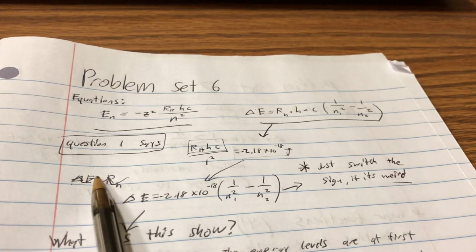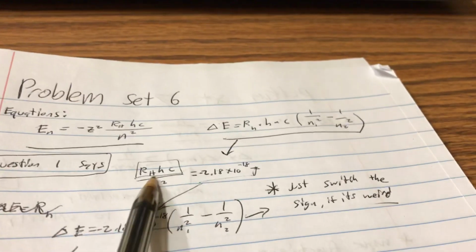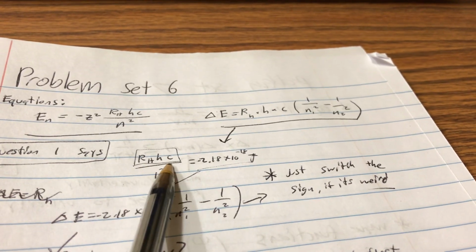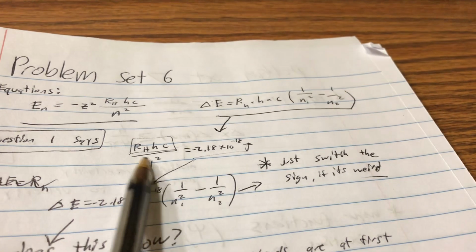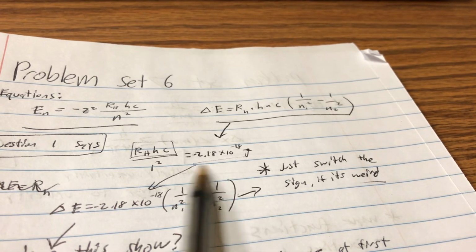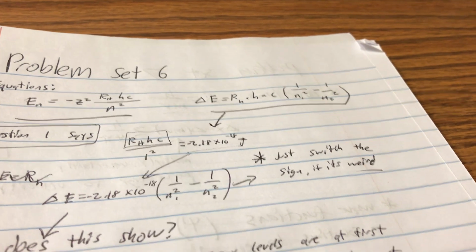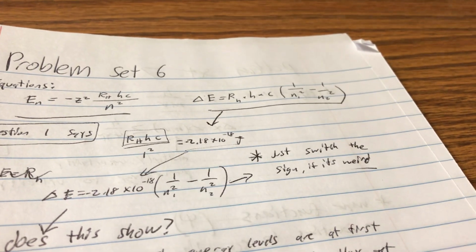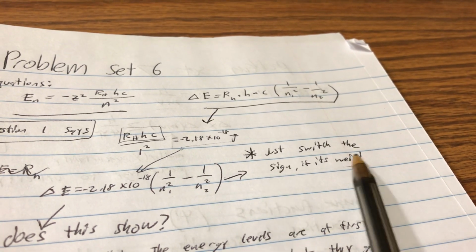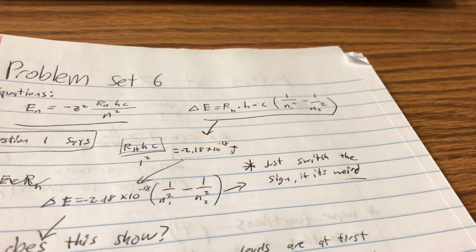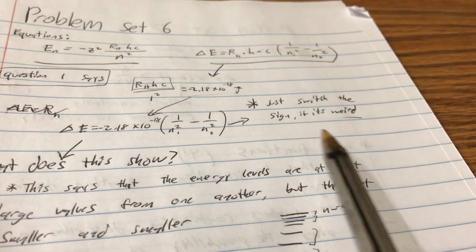In question 1 of this problem set, it told you that these three constants over 1 squared is equal to that. So that's just over 1, which means these three constants equal that. And it comes out as a negative in the question, but these are all positive constants, so it comes out positive. But negatives for some reason are weird in this, so we just have to accept it. Just switch the signs if it's weird, because that's what they've been doing on the problem set.